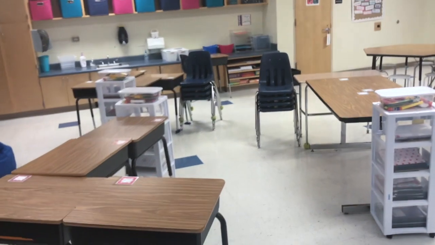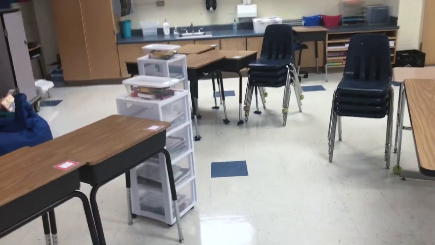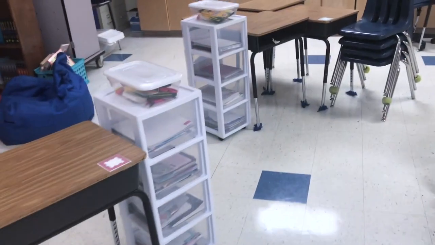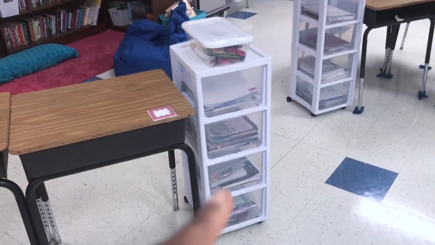The seating arrangement. From my desk, I have this L-shaped desk here with 4 students, and each table has their own storage carts, and this was actually only 3.